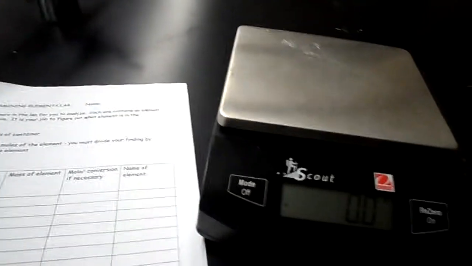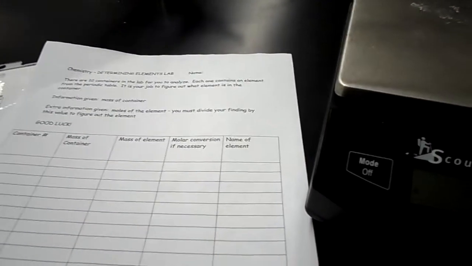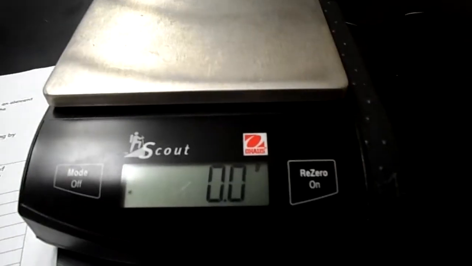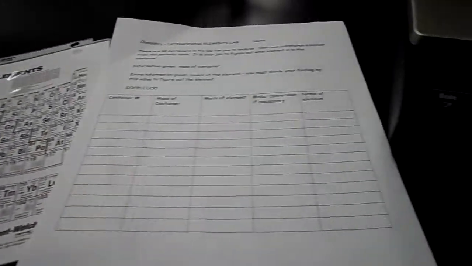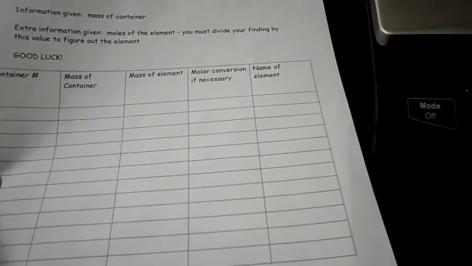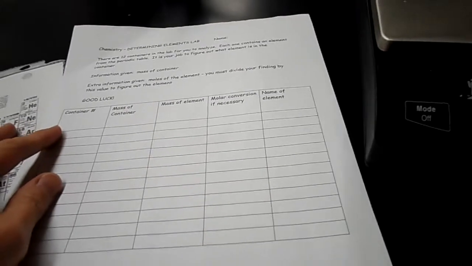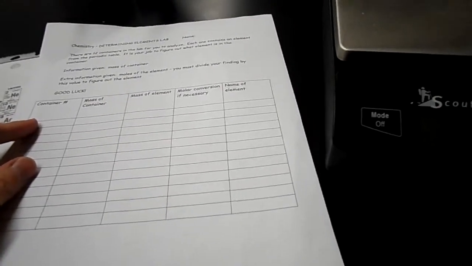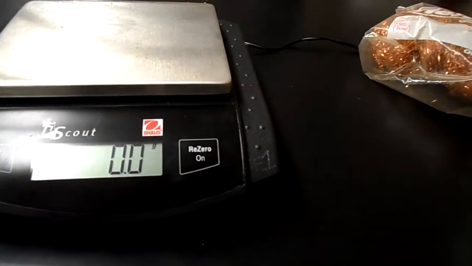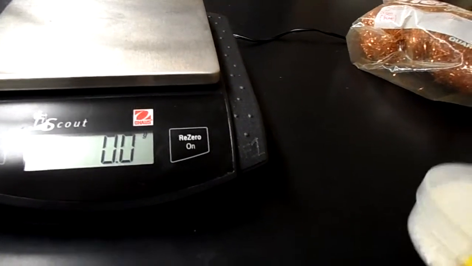Okay, this is the determining elements lab. So what you need is a scale, the elements to determine, your lab sheet, and your periodic table. If you are following this through this video, make sure you listen carefully, because I'm not going to write down the numbers, I'm going to say them, or you can see them on the balance. I will take you through 2 of these, and then you have to finish the other 10 by yourself. So first thing you need to do is get the first element.